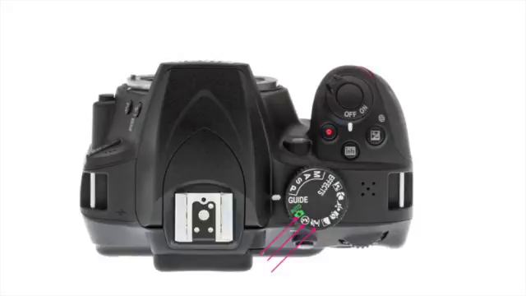The next one after child looks like a man in motion. This is for your sports. Again, it's going even further, for the fastest shutter speeds that you can possibly get. So it's putting a lot of emphasis on really fast shutter speeds so that you can stop the motion, like if you have someone running and you want to capture them and stop it.